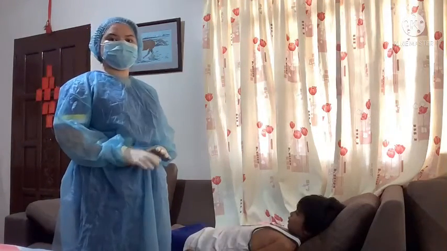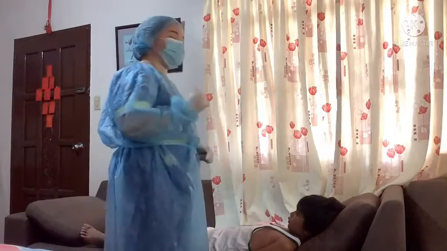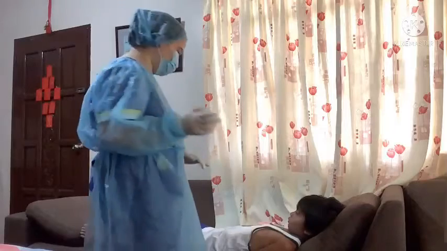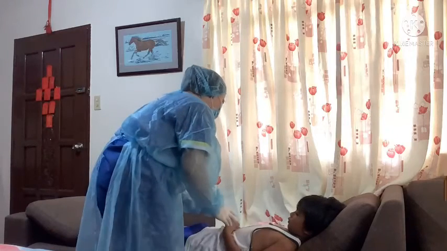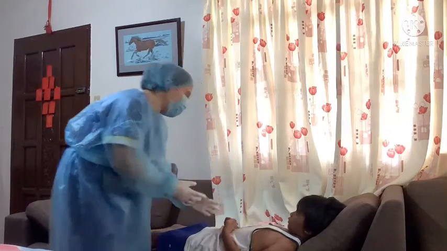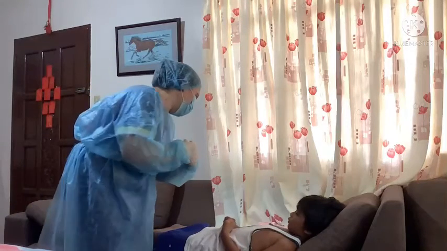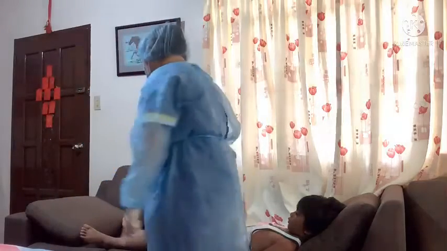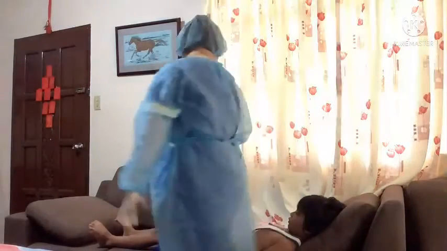But if the patient responds with abnormal flexion, we can just give him the score of 3, like this. His hands is like this. So yung hands niya is naka-clench, para po siyang pa-letter C, and then check din po natin yung paa niya na naka-flexion response. Okay?